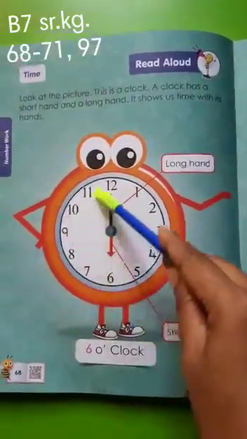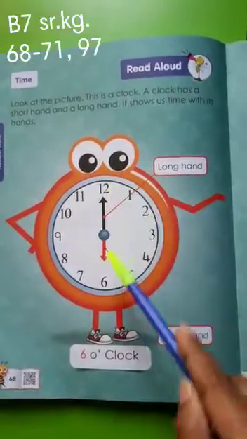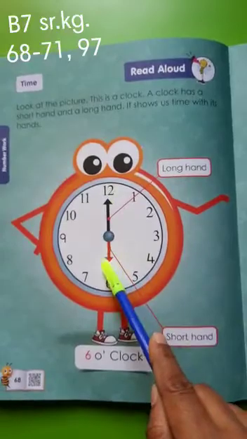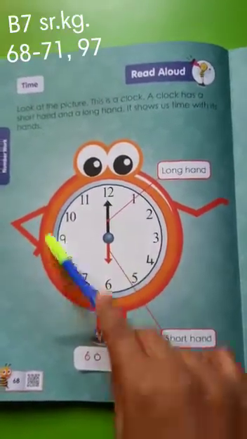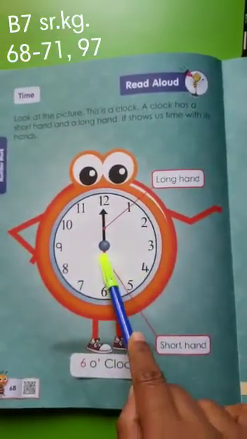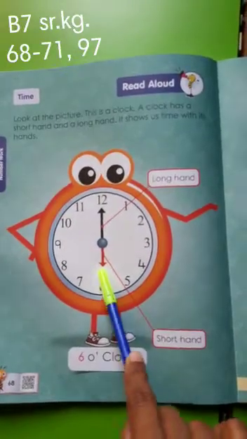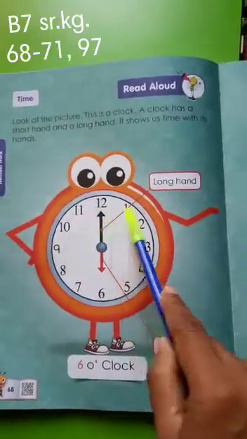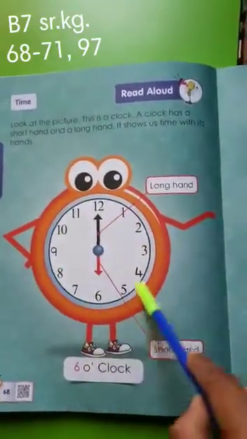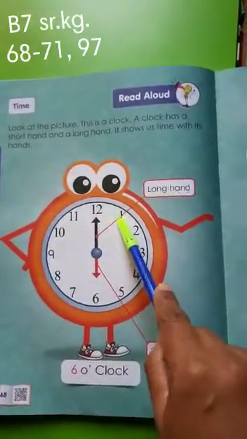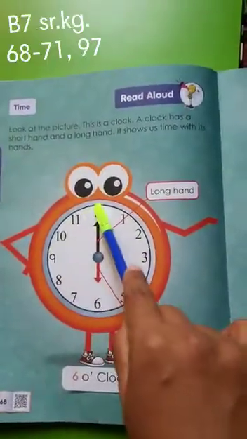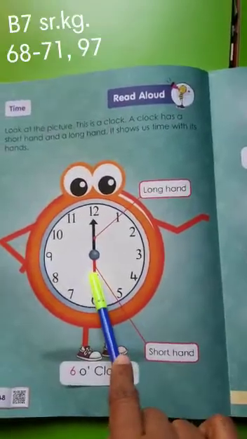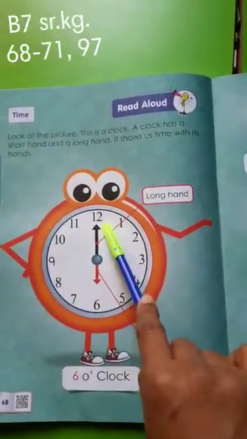The numbers up to 12 and these which are called hands, the clock hands. One is small, it's called short hand, and one is long, it is called long hand. So in the clock there are numbers from 1 to 12 and the hands which show the time. One is short hand, one is long hand.